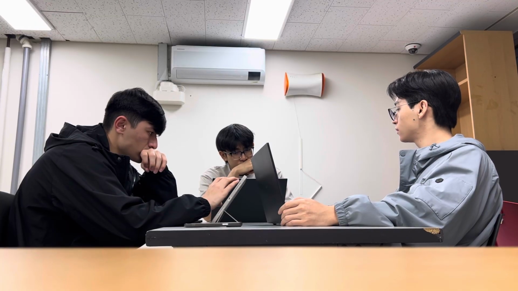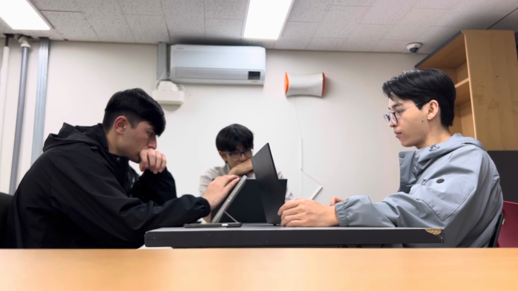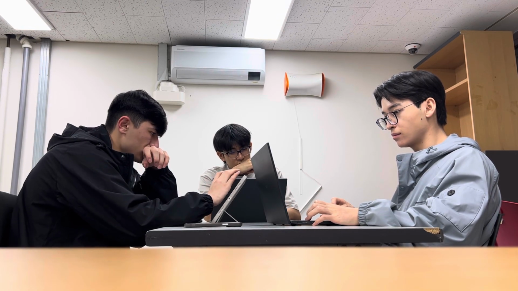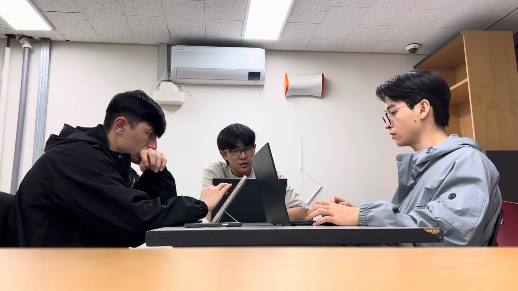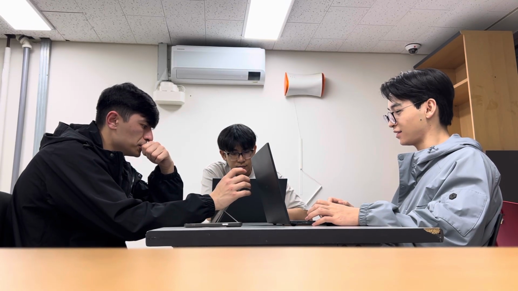Also, you said you can reassign a pointer, right? But you cannot reassign a reference.